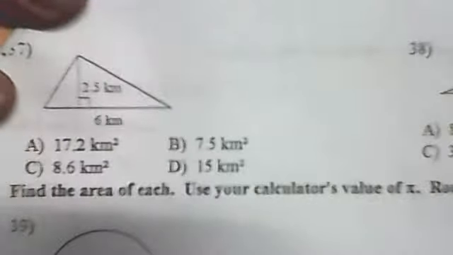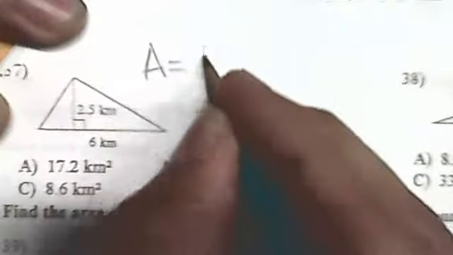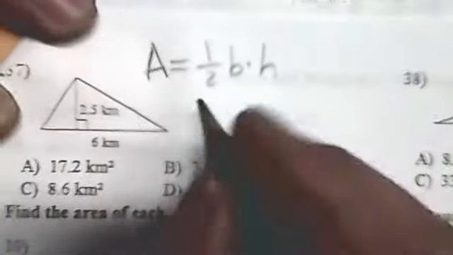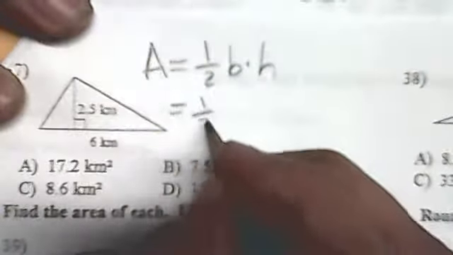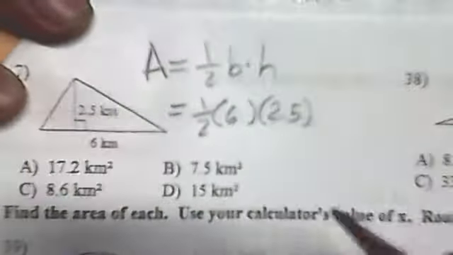So, we're going to study the area of triangles in this section of our videos. And the area of a triangle is 1/2 of the base times the height. So, let's just go ahead and put in our values. The base of this triangle is 6, and the height of the triangle is 2.5.